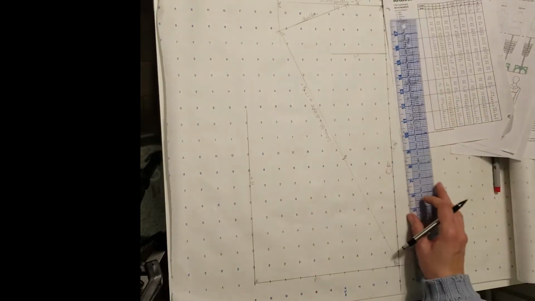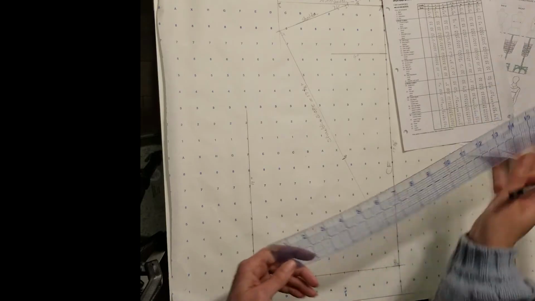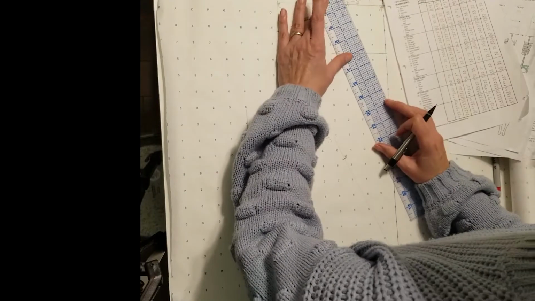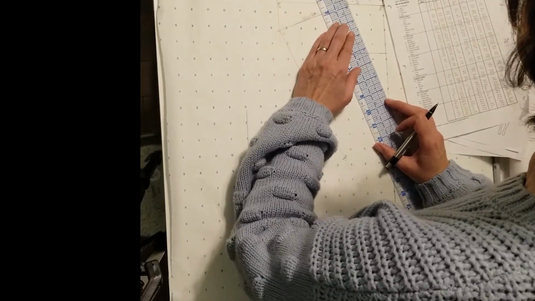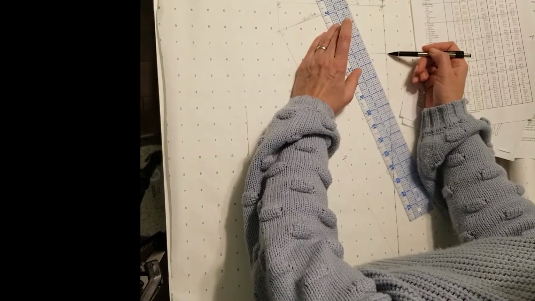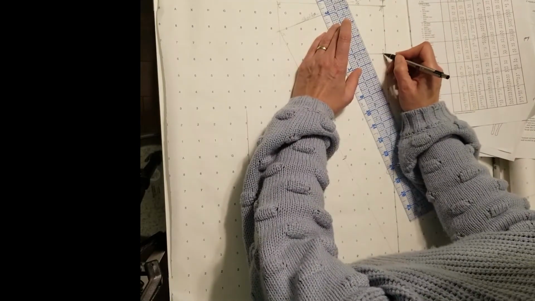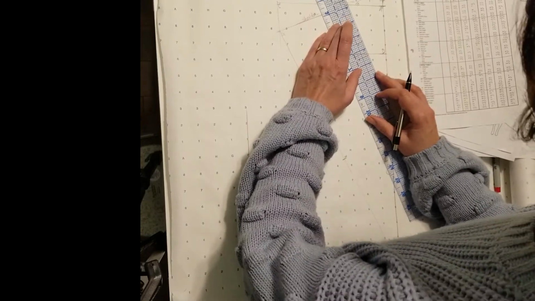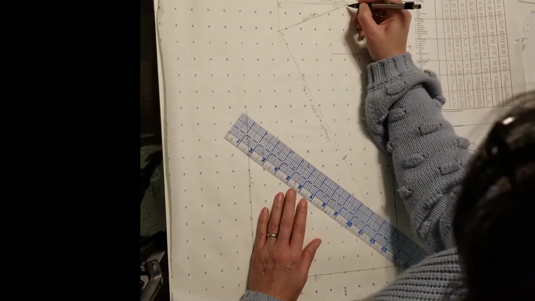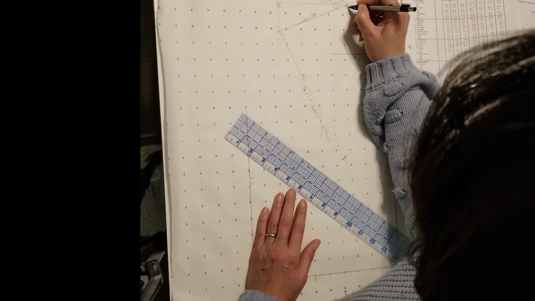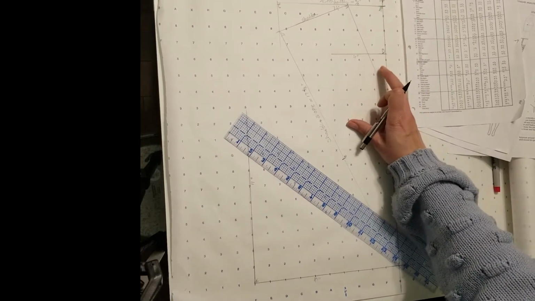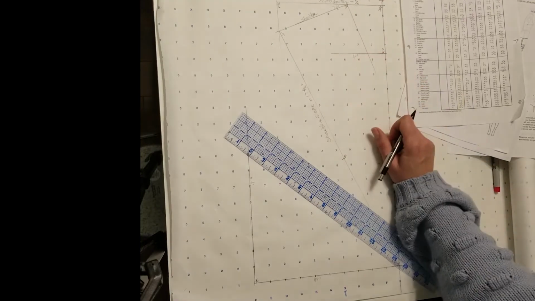From I I will create a perpendicular line, or a square. I will square a line towards the platform that I created at the D level. Here is D, so I'll create a line until I touch the D level. So this is a 90-degree angle. Now I'm touching D, squared down from I.